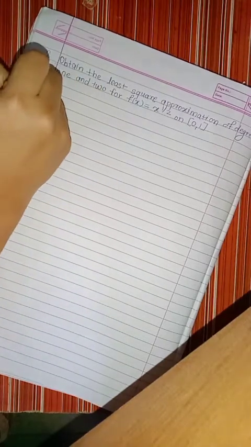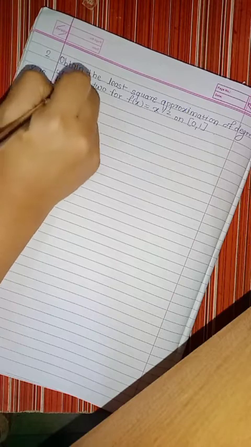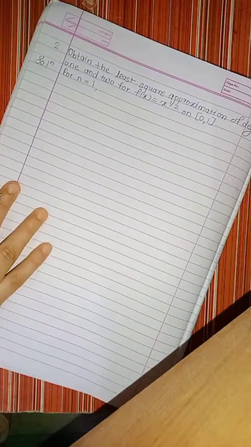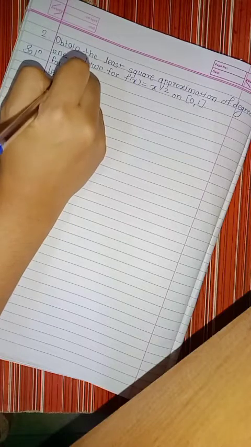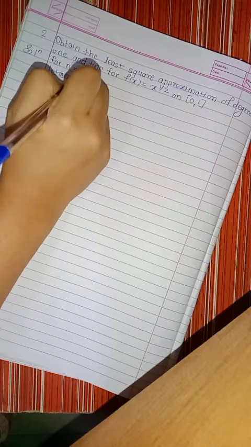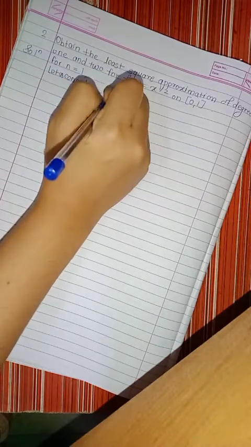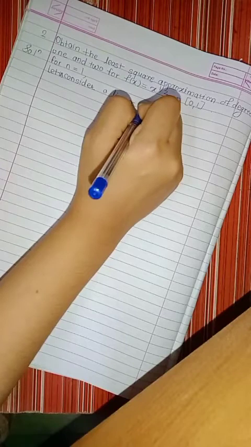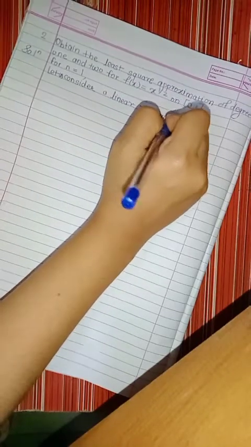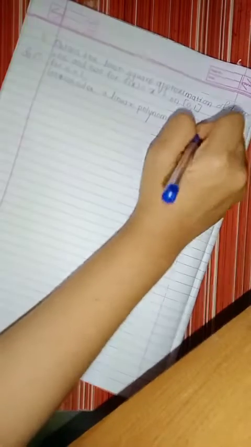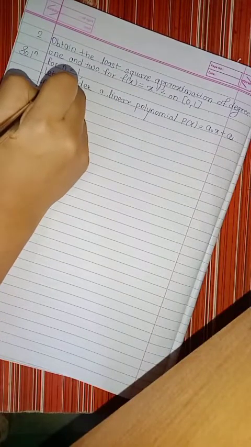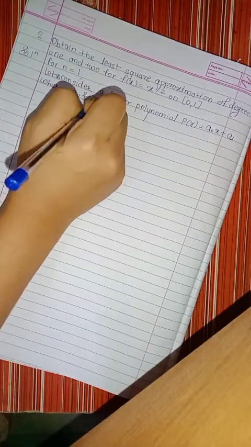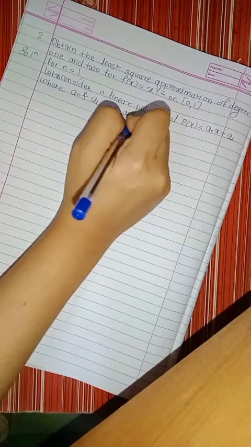Okay, so we'll find it out stepwise. That means first for n equals 1, that means for a linear approximation, let us consider a linear polynomial p of x which is equal to a naught x plus a1, where a naught and a1 are arbitrary parameters.